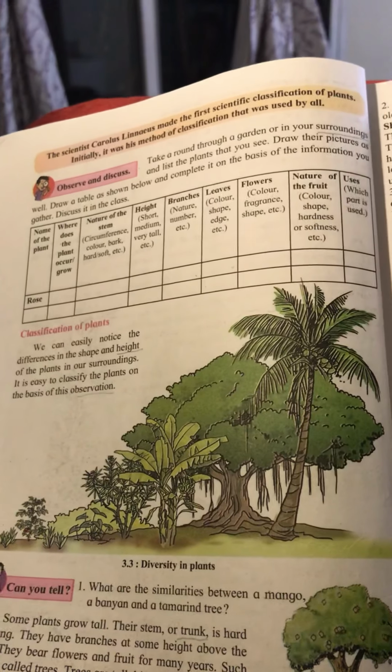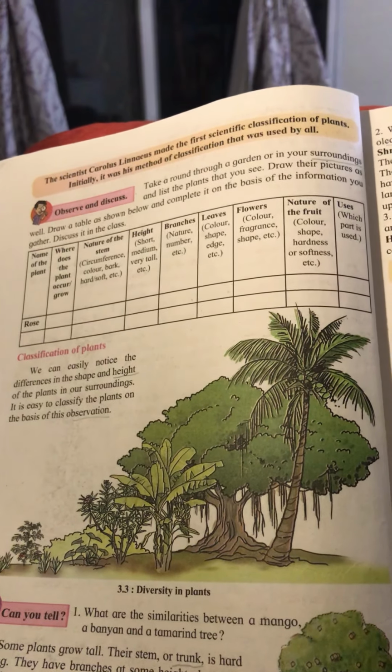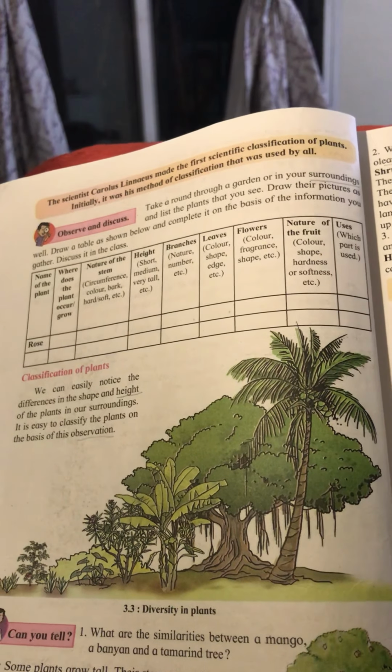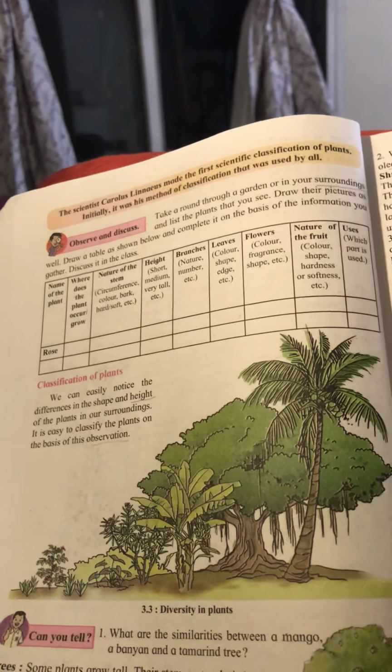Okay, we can easily notice in this picture the differences in the shape, height of plants in our surroundings. It is easy to classify plants on the basis of observation. Now let us see what are the similarities between a mango tree, a banyan tree, and a tamarind tree?